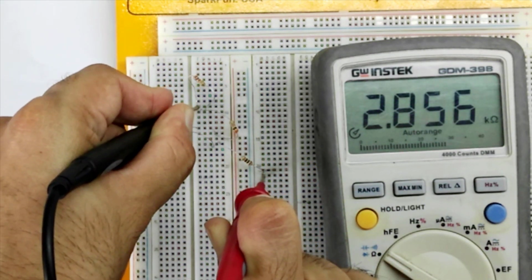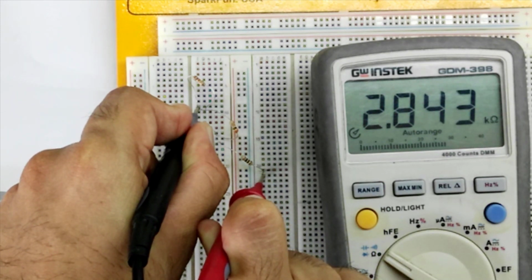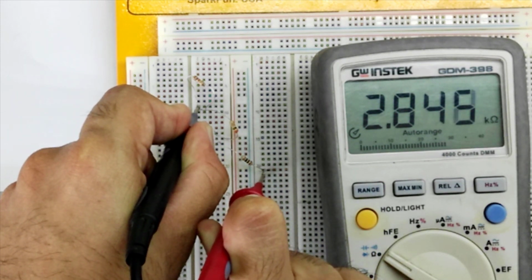So we find that the equivalent is around 2.85.